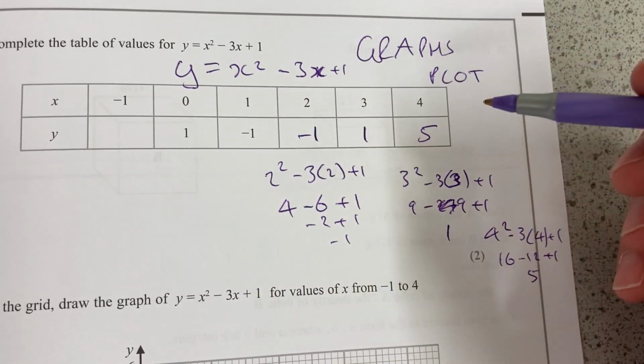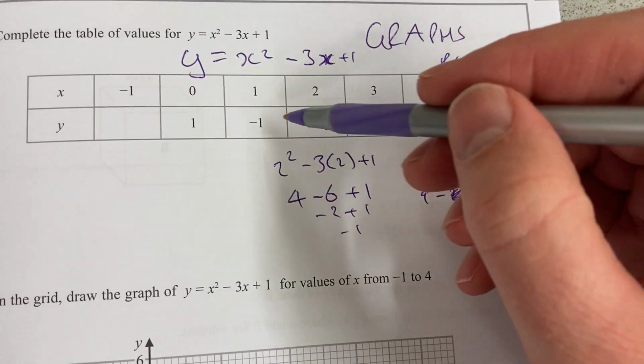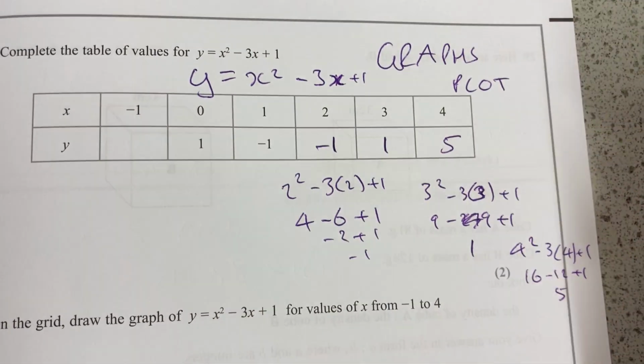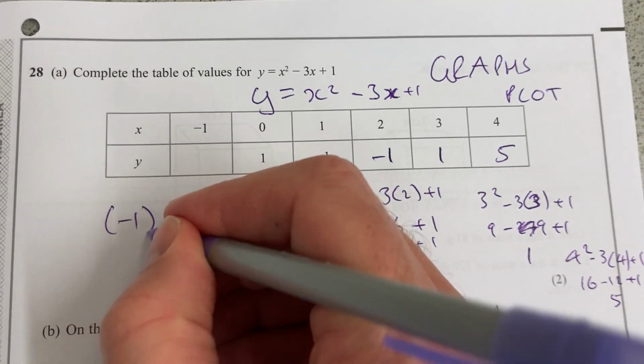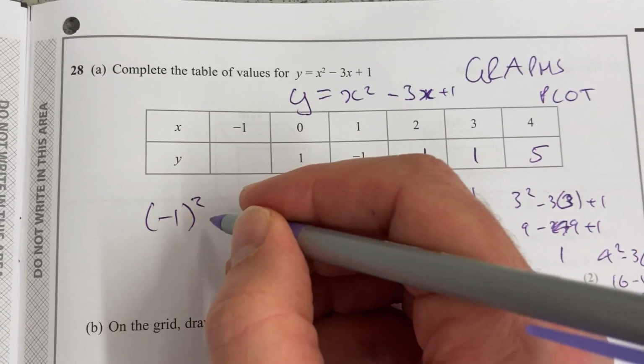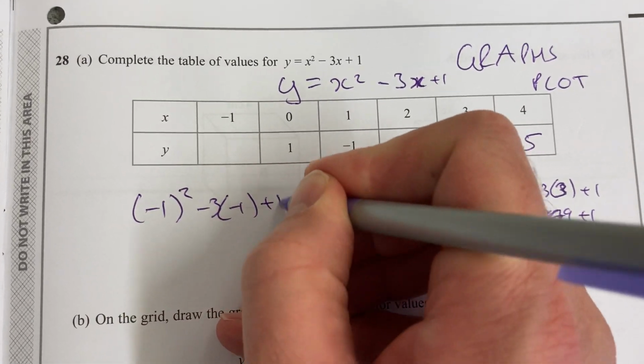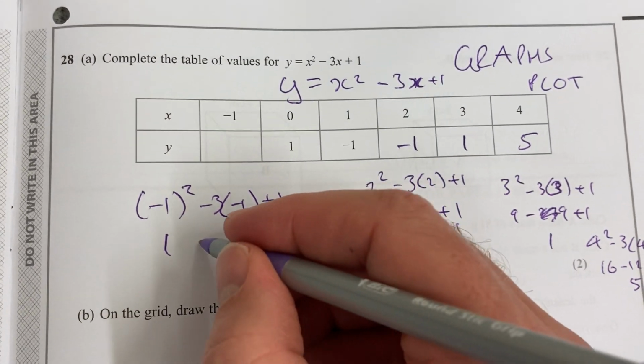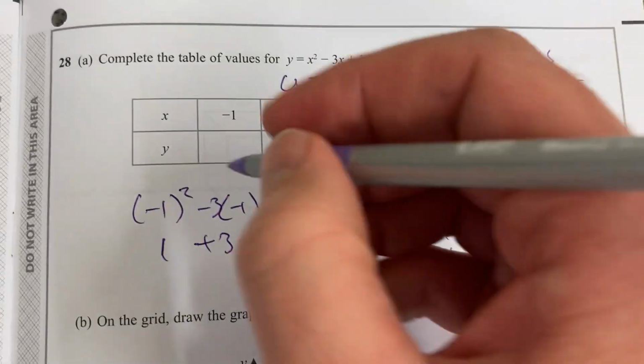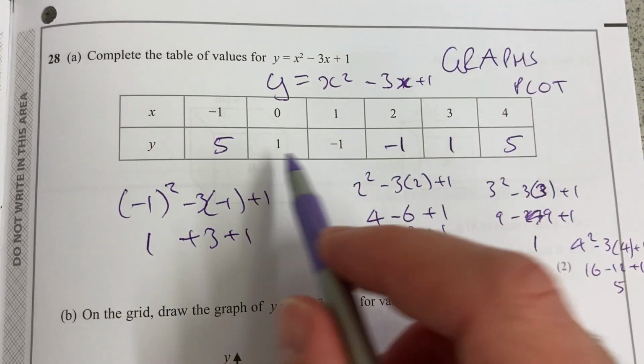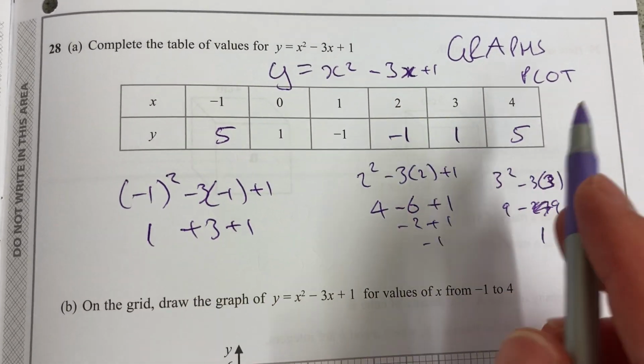And we should see some symmetry here. 1 and 1, minus 1, because it's a quadratic. Let's try minus 1 squared minus 3 times minus 1 plus 1. That's 1, that's 3, that's 1, and that's where I see the symmetry. Okay, minus 1, 1, 1, 5, 5.